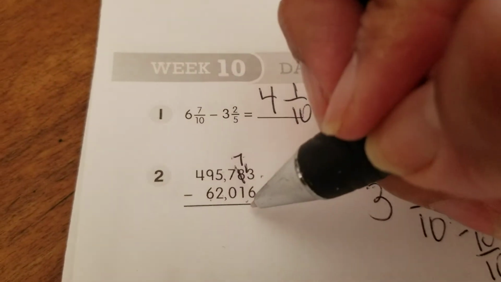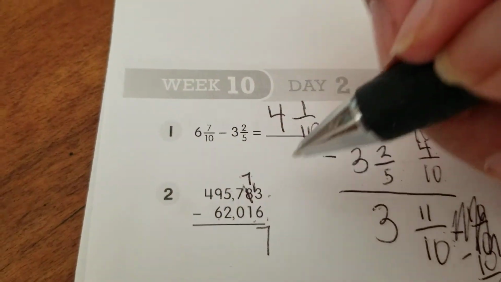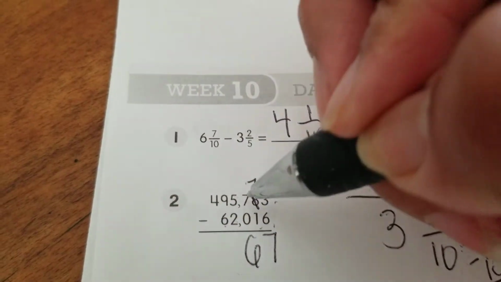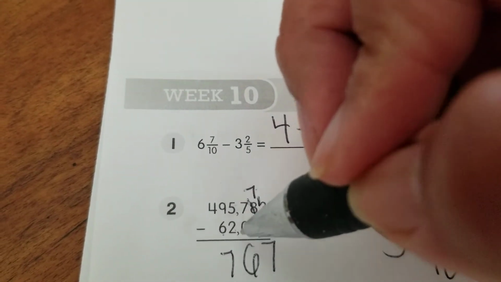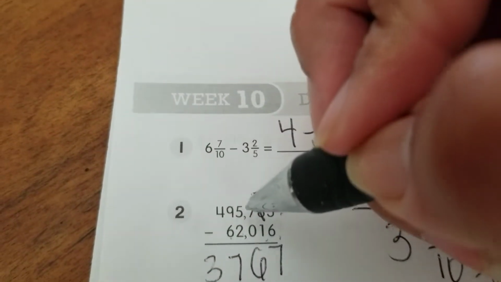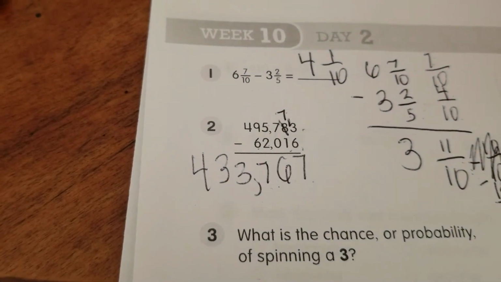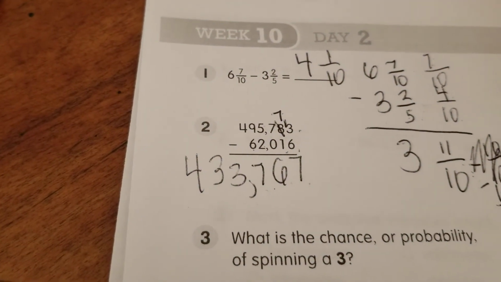13 minus 6 is 7. 7 minus 1 is 6. 7 minus 0 is 7. 5 minus 2 is 3. 9 minus 6 is 3, and you bring down the 4. Don't forget your comma. 1, 2, 3. 433,767. Very good. Here we go.